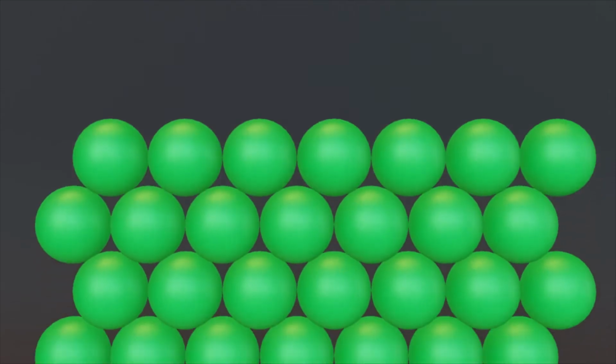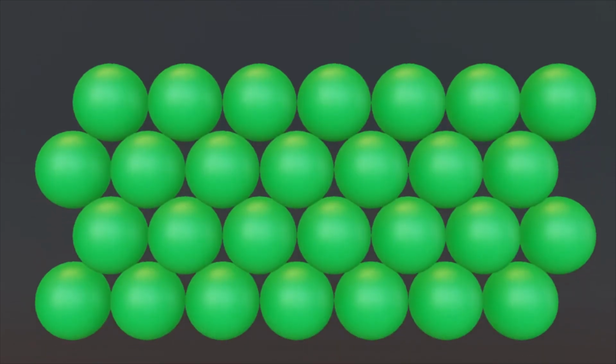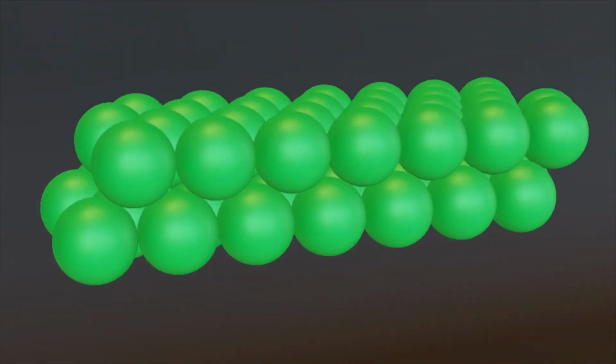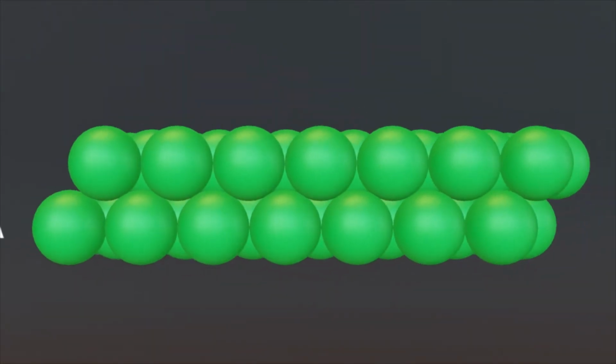Let us take a two-dimensional hexagonal close-packed layer A and place a similar layer above it such that the spheres of the second layer are placed in the depression of the first layer. Since the spheres of the two layers are aligned differently, let us call the second layer as B.